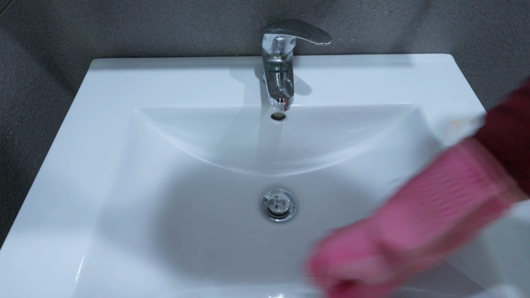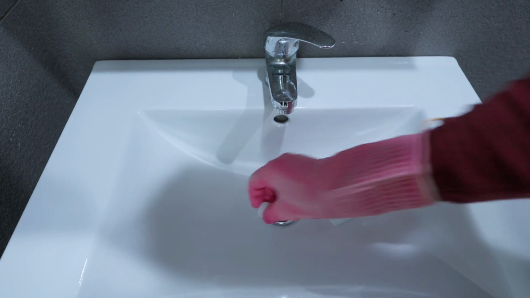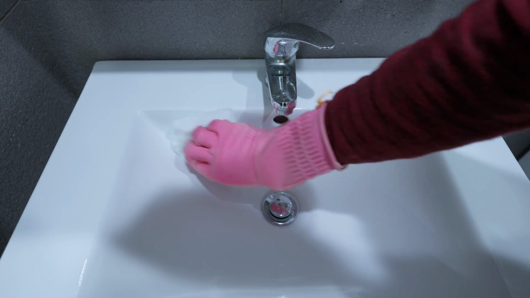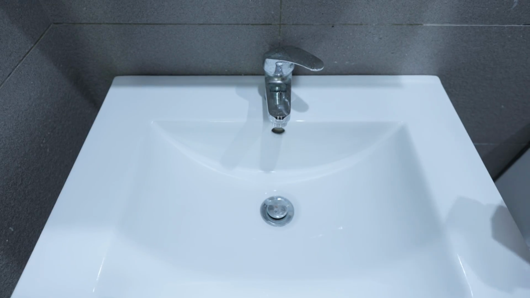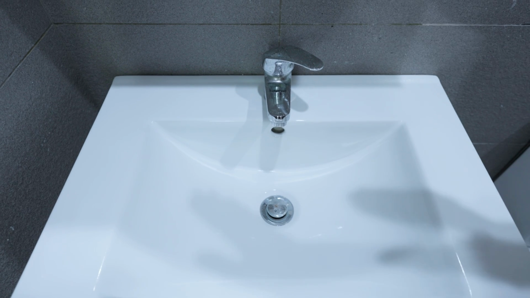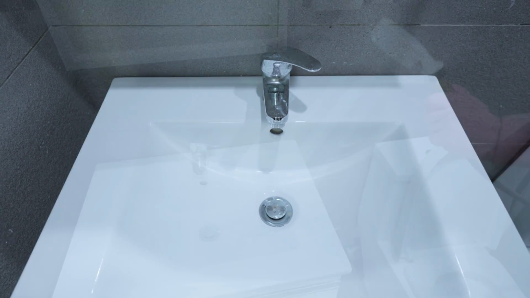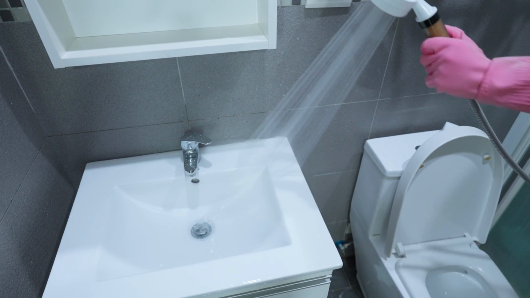The magic sponge is doing a great job. The sink is almost clean. All right, and done. The sink is ready to rinse one more time. Now it looks clean.